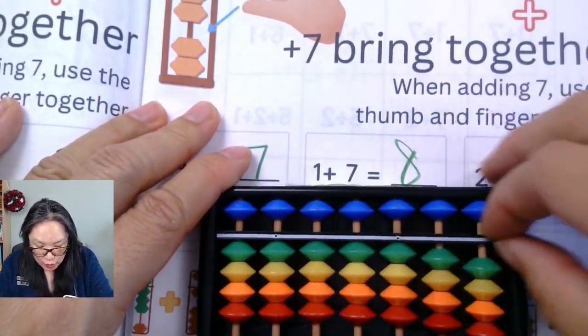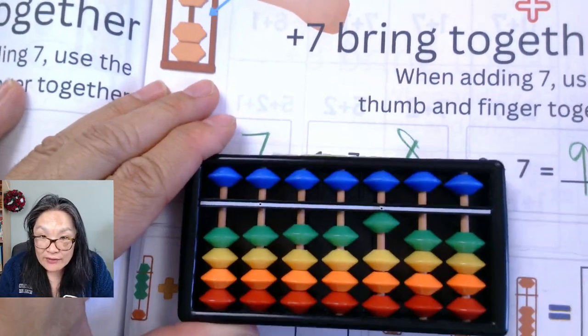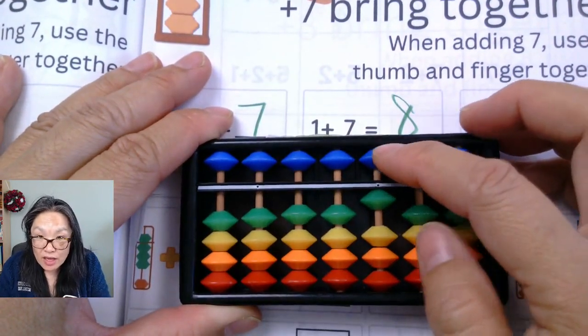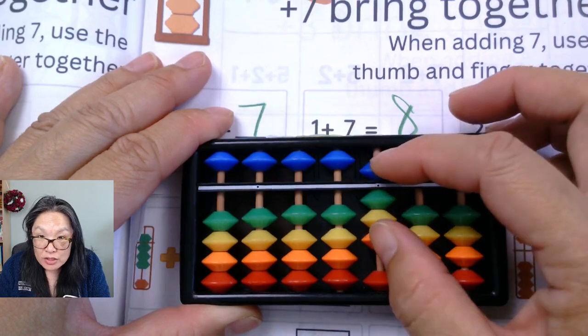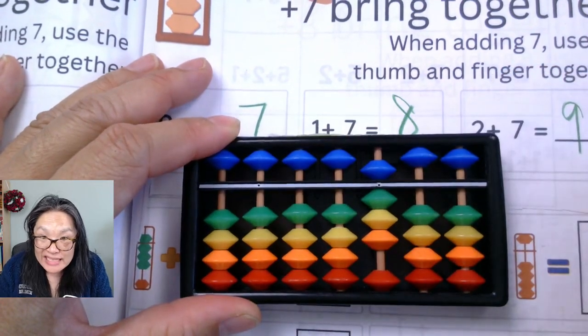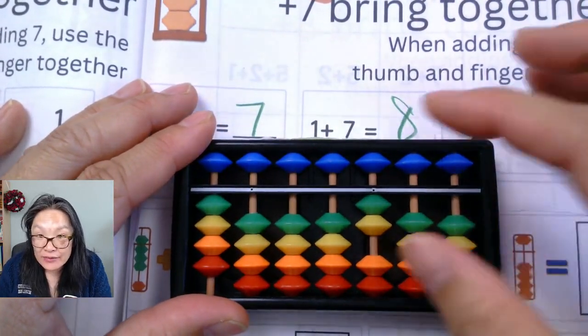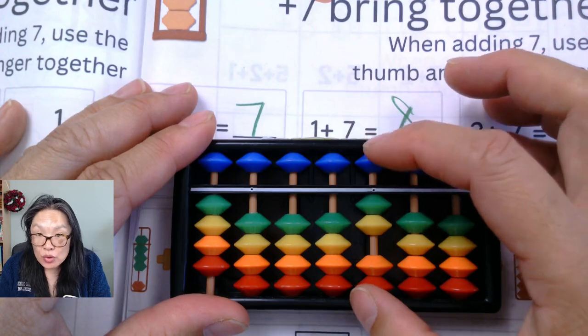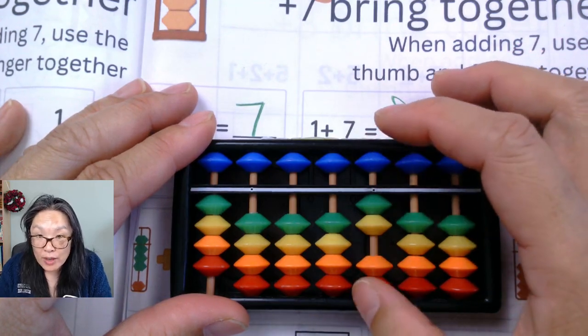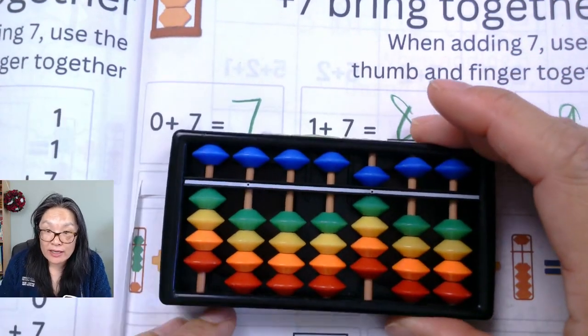And then we have 7. Again, when we add 2, we add 1. And I want to add 7. Again, adding 7 is 1 top bead and 2 bottom beads. So we bring it together. So my final answer is 8. And then we could do it again. We have 2 and I want to add the 7. My 2, 1 top bead and 2 bottom beads, you bring it together, and my final answer is 9.